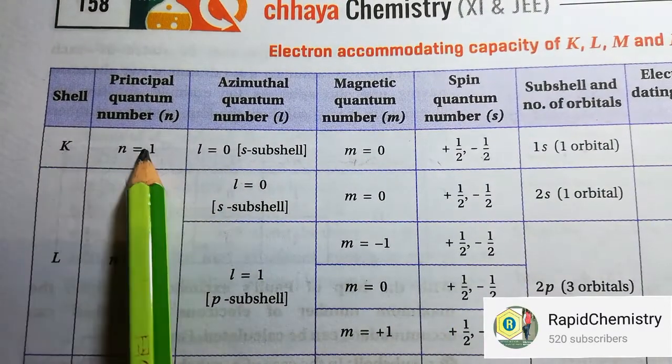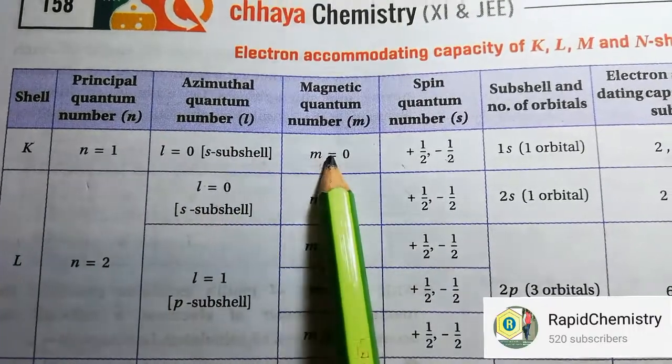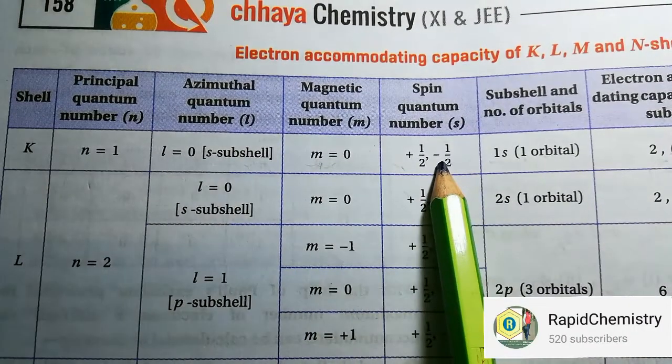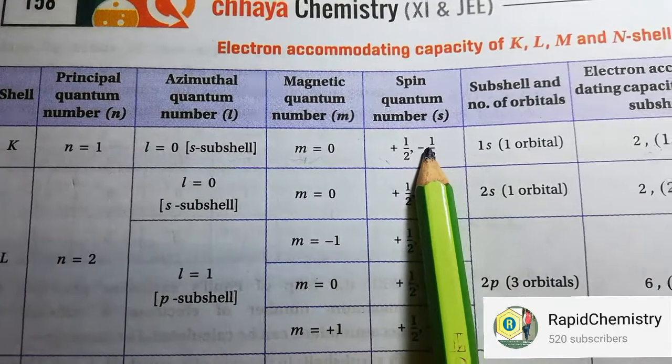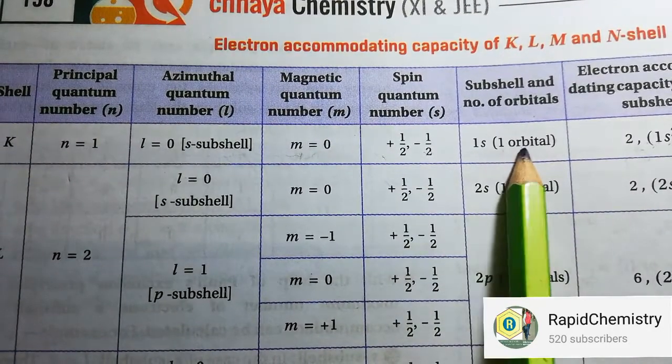So for K, n equals 1, l equals 0, m equals 0, and the spin quantum number will always be plus half and minus half. And the subshell is 1s, and that's how.